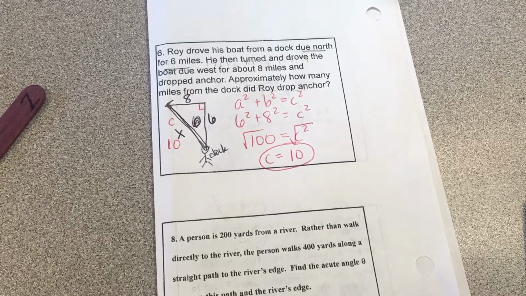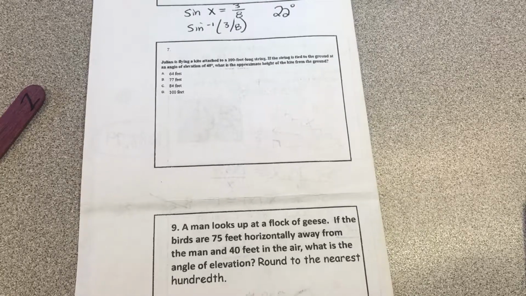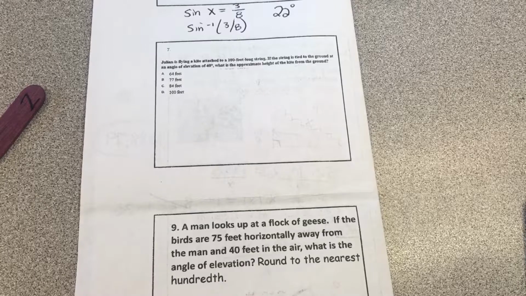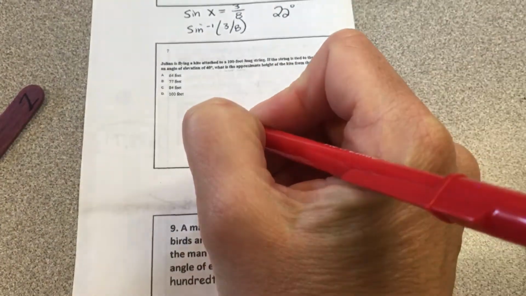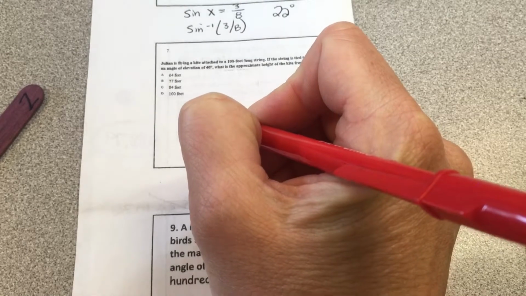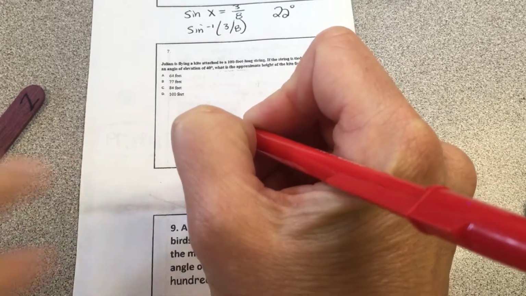Okay. Questions? All right, number 7, Julian is flying a kite attached to a 100-foot long string. If the kite is tied to the ground at an angle of elevation of 40 degrees, what is the height of the kite from the ground? Okay? All right, so you got to start out by drawing it. Most of the time when people are flying a kite, is it straight up above them or is it kind of to the side? It's kind of to the side.